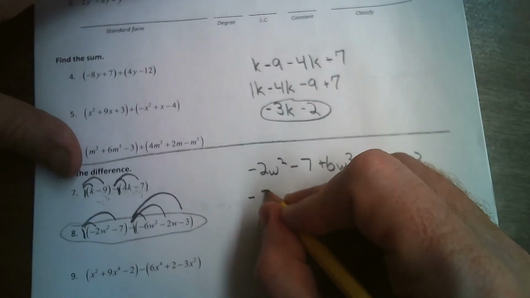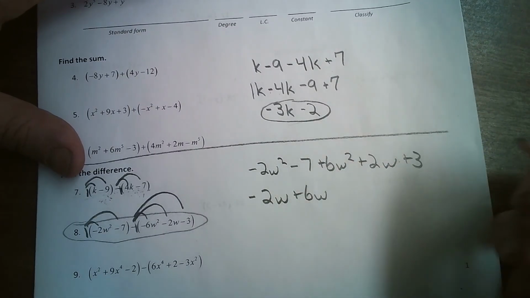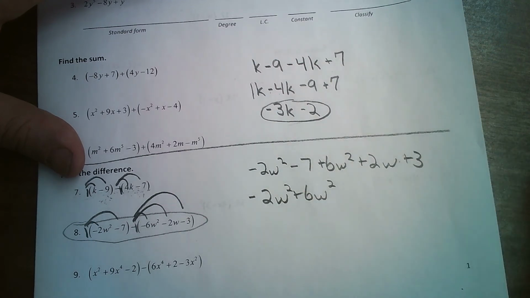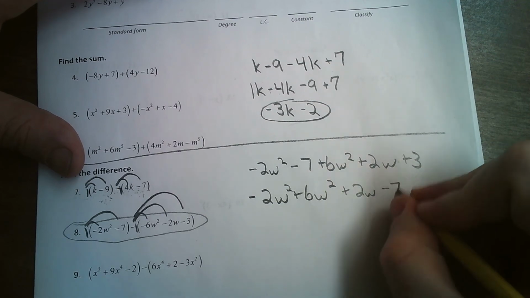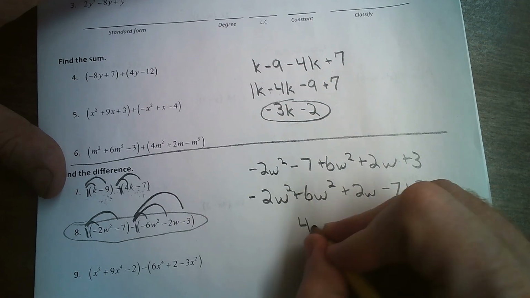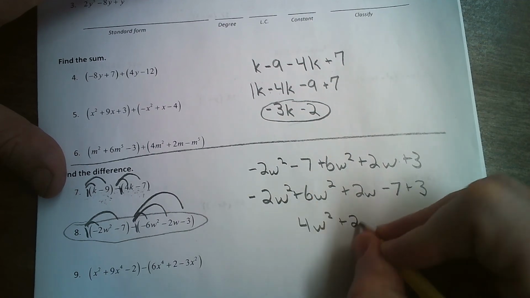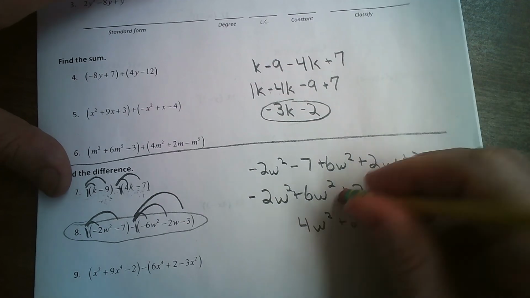Now I'm going to rewrite negative 2w squared plus 6w squared plus 2w minus 7 plus 3. Combine like terms, 4w squared, because negative 2 plus 6 is 4, plus 2w. Negative 7 plus 3 is minus 4.